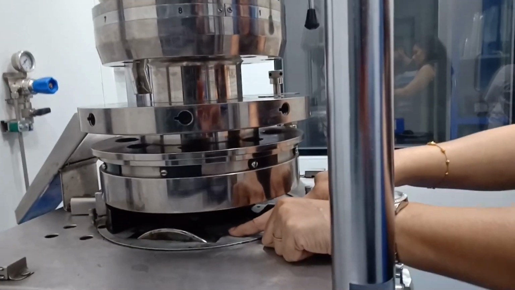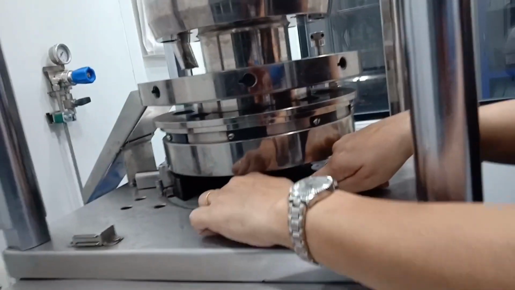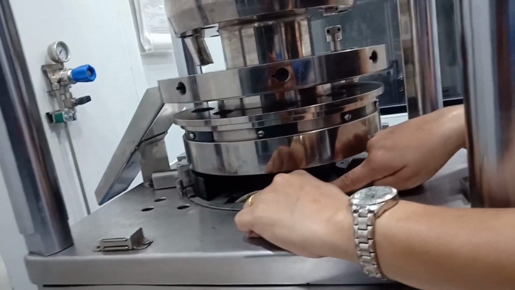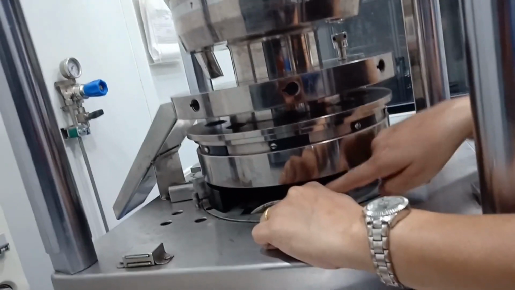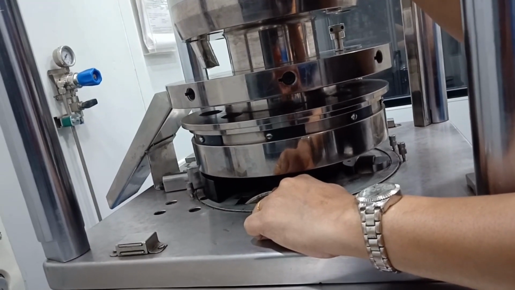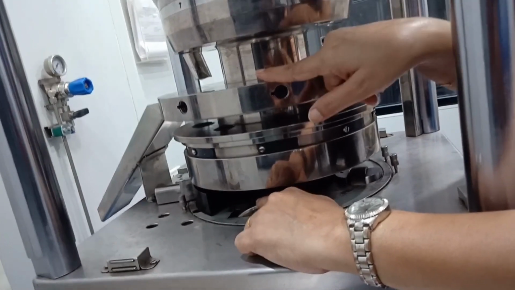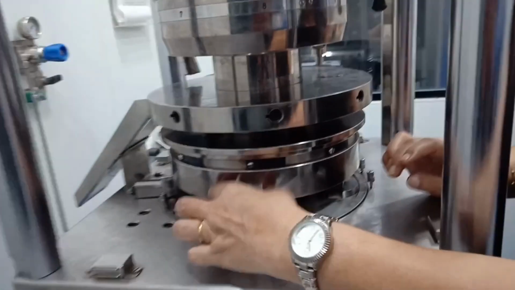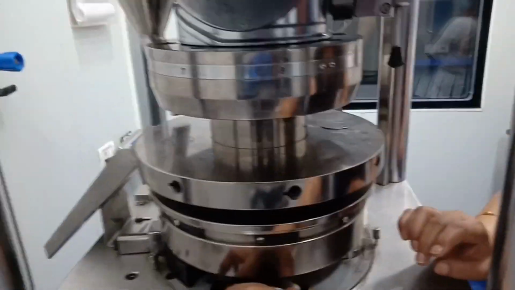So now again the lower punch will move over the lower compression roller, and the upper punch will move beneath the upper compression roller. So here the main compression takes place. Next move.